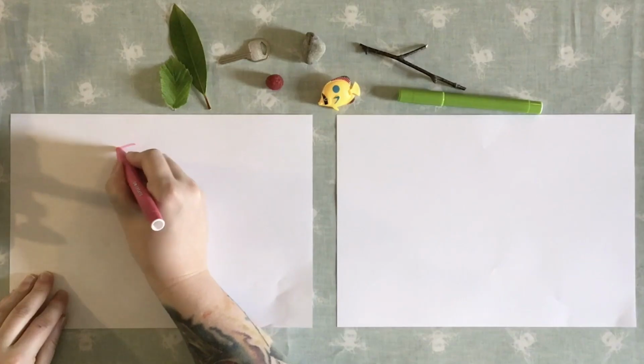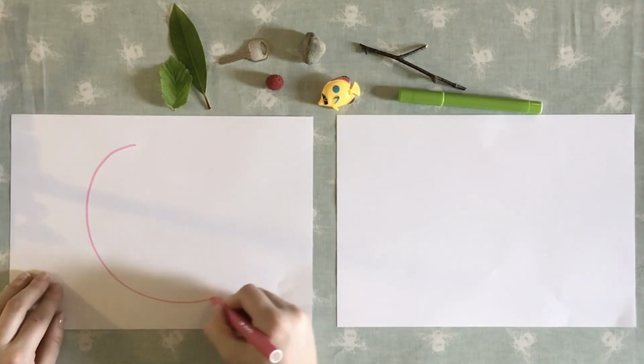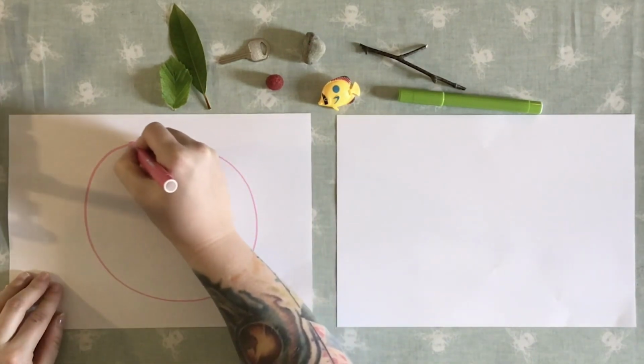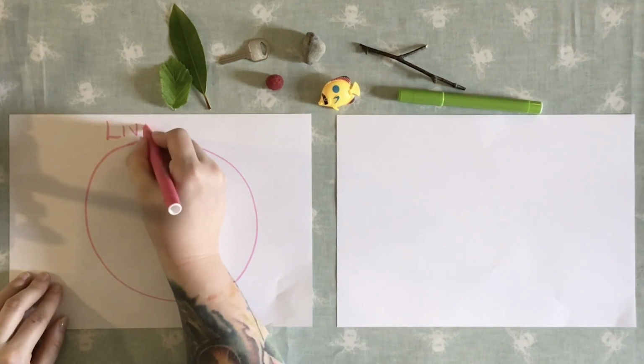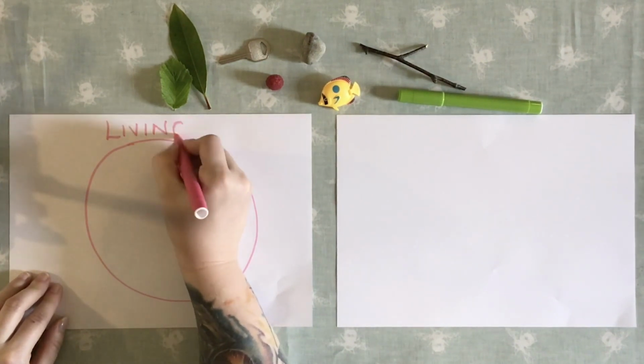So we are going to get started on the first part of our activity, and that is going to be classifying, which means sort out the items we've gathered from around the home and garden and to decide if they are living or non-living items. So I want you to take one sheet of paper and on that take a marker pen and draw a large circle, and I want you to label this circle living.